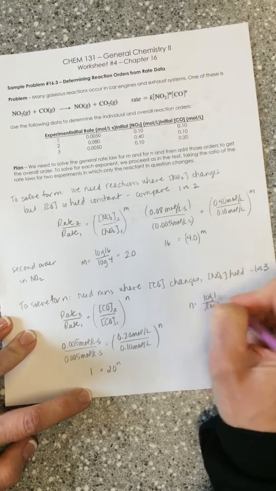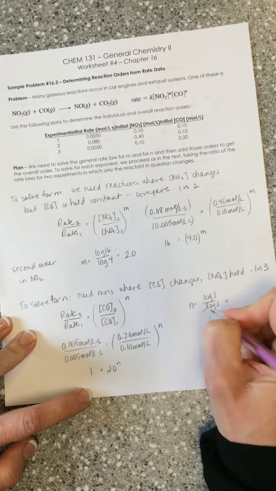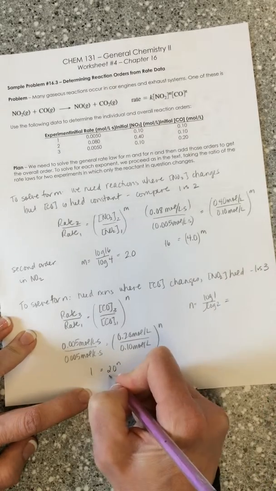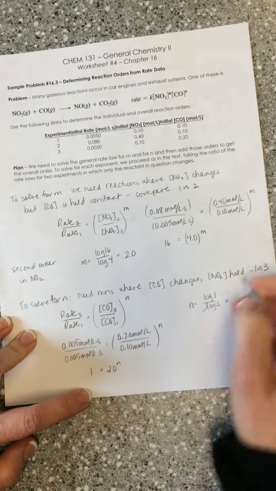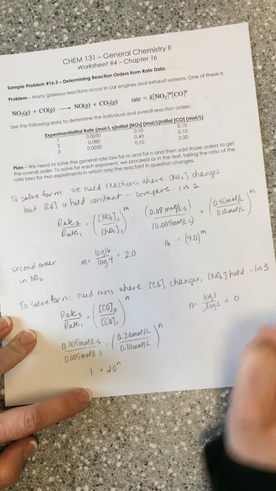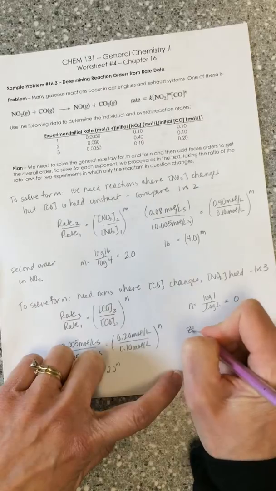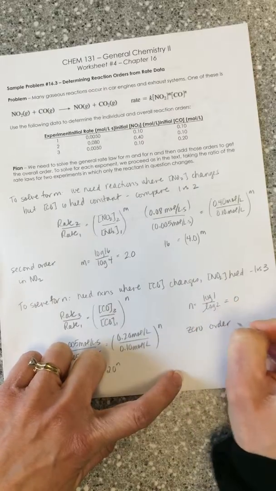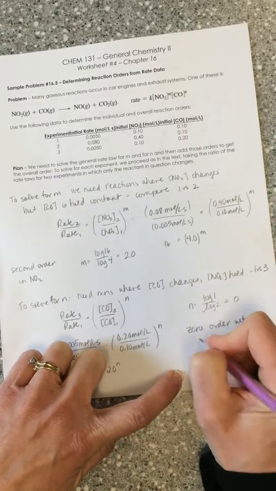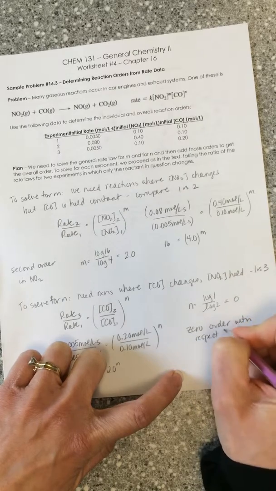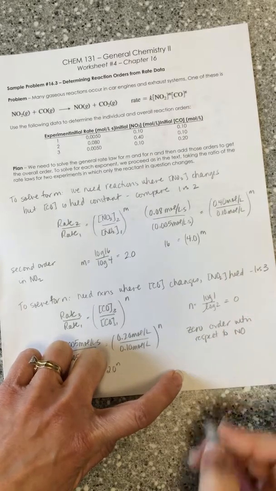The log of 1 is 0, so it doesn't even matter what the log of 2 is. Any number raised to the 0 power will equal 1. So n is equal to 0 here. So we are 0 order with respect to CO.